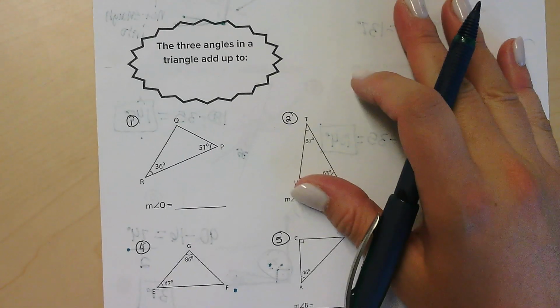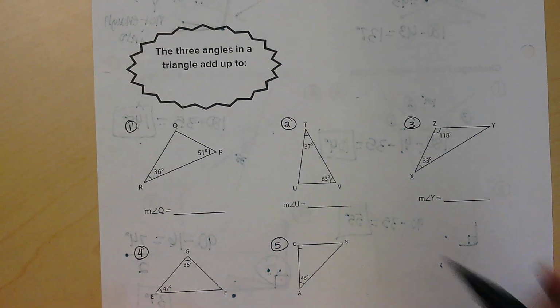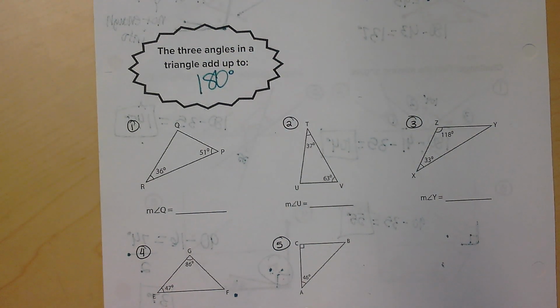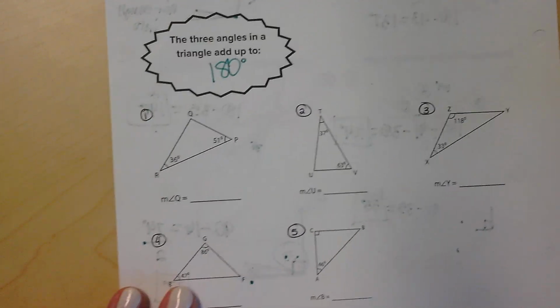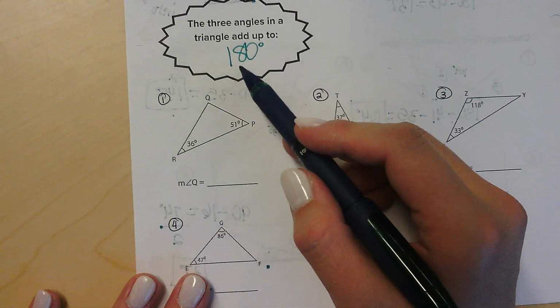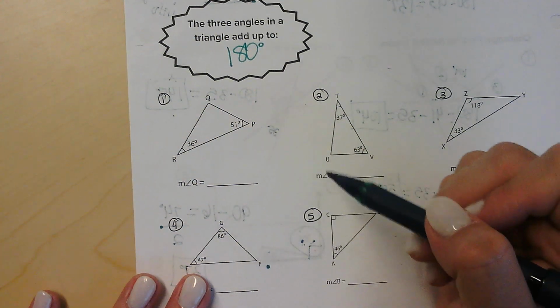Okay. In class, we watched a really good video on why the 3 angles in a triangle add up to 180 degrees. So if you have time, I would suggest watching that video. It's on Canvas. It's a video of a gentleman ripping up paper triangles, and he's proving why the angles in a triangle add up to 180 degrees. Okay? All triangles. So if I know that a triangle adds up to 180 degrees, and I'm given 2 angles, I can find the 3rd angle.